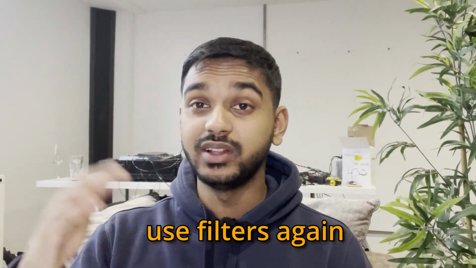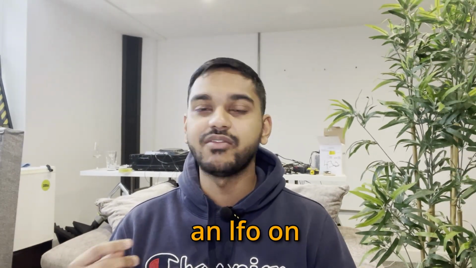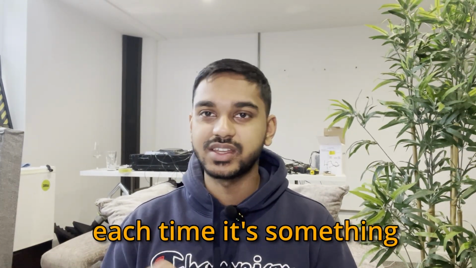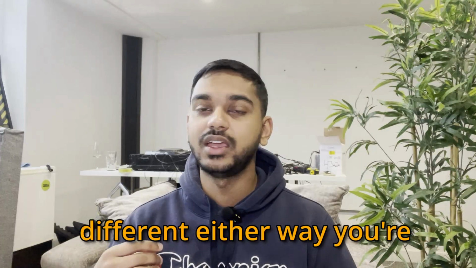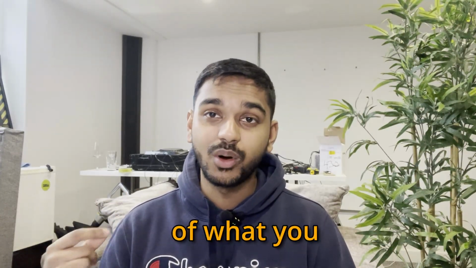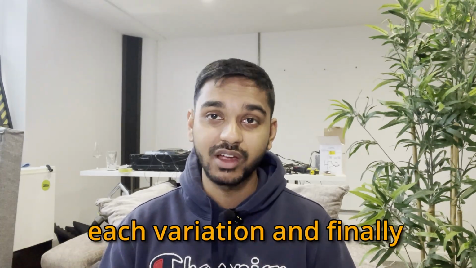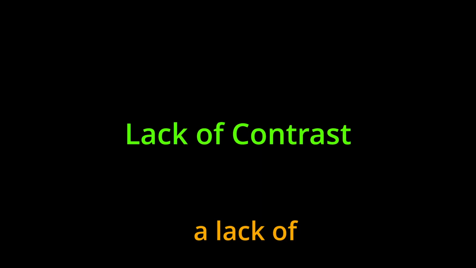You could also use filters, again, to open up and close these chords, or synths, and sort of have an LFO on the filter so that each time it's something just a little bit different. Either way, you're not just settling for one version of each element. You're making the most out of what you have with the intention of making the listener feel different with each variation.